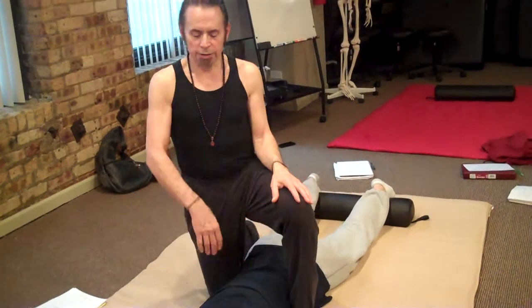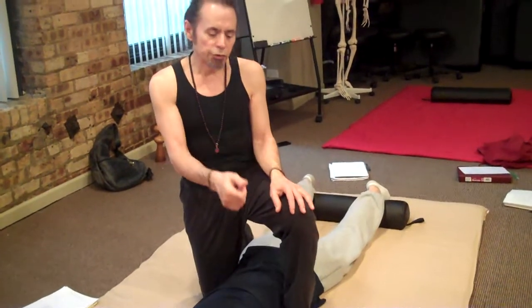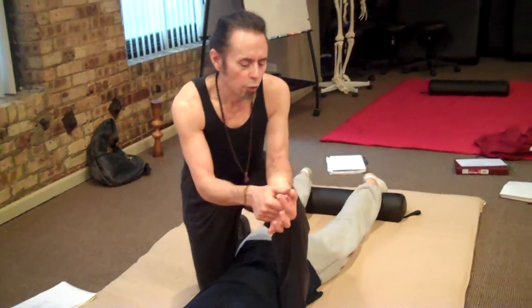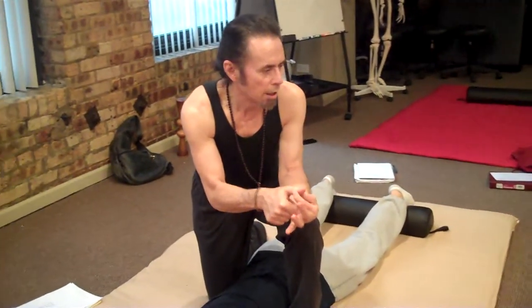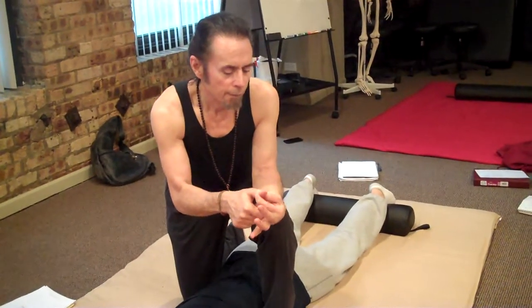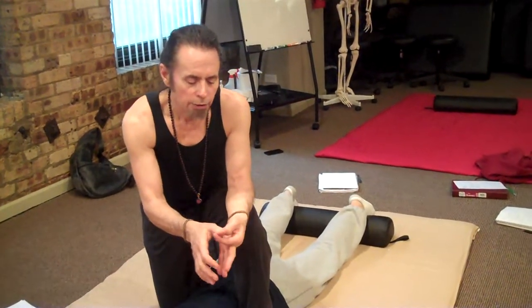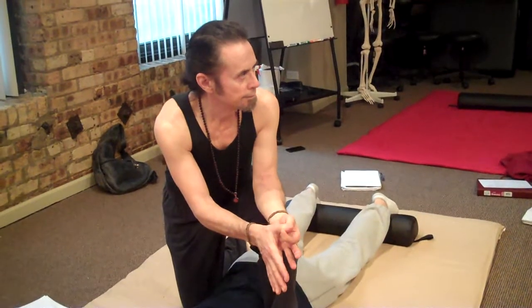So in Chinese medicine they give this distinction of a sun is the widest portion of your thumb. So that's one sun.